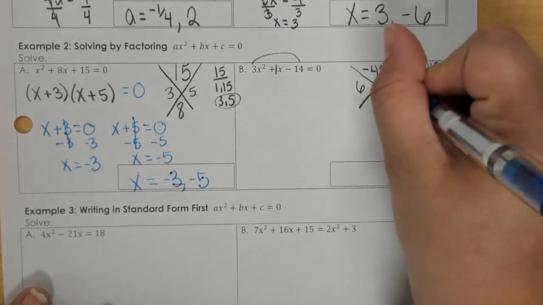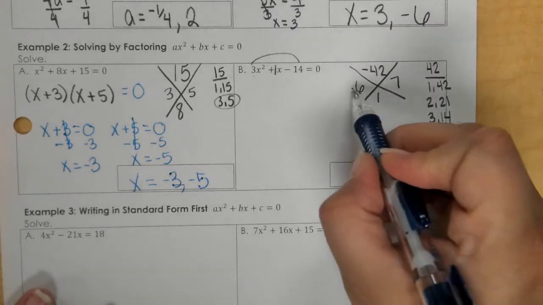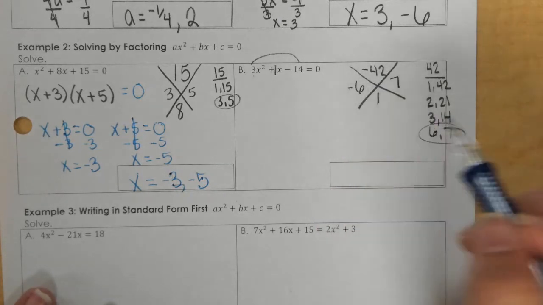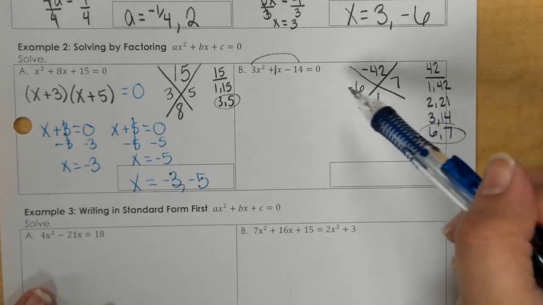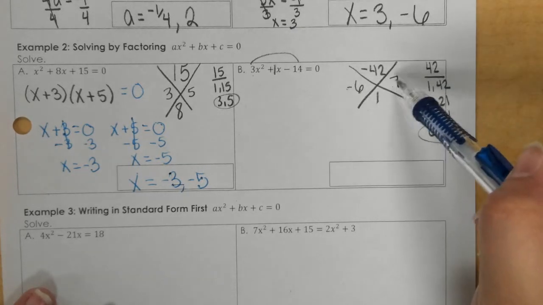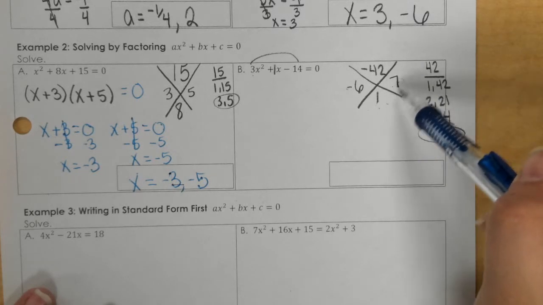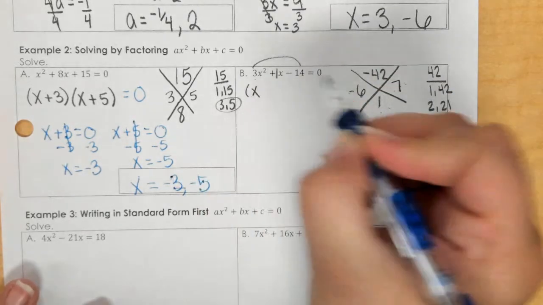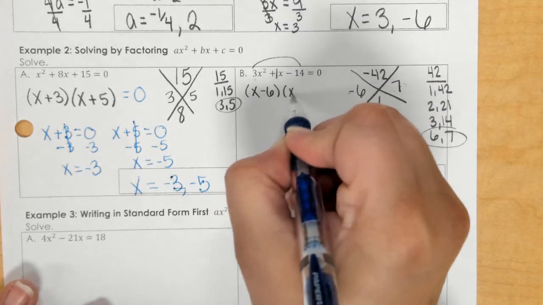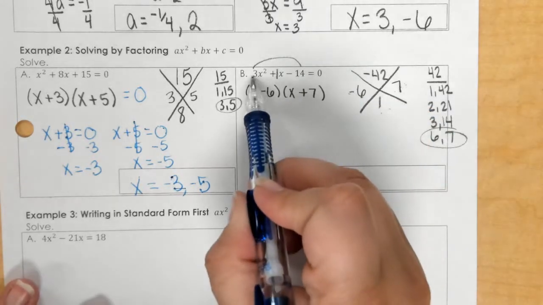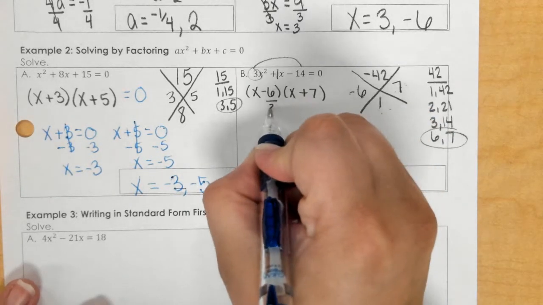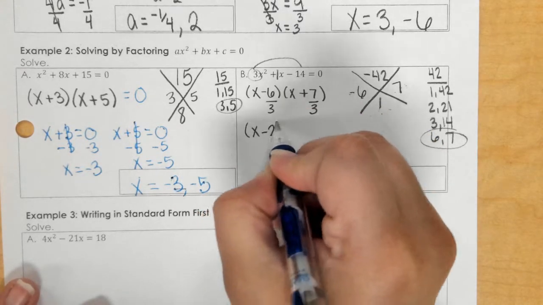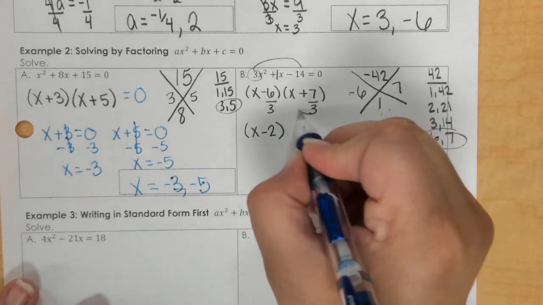So now I got to figure out my signs. Okay, so I'm going to go with a negative 6 because 7 minus 6 is positive 1. Multiply, I get negative 42. And lastly, if you do the small number first, big number second, these two numbers need to have matching signs, so they're both positive. So now I go over here and I rewrite it in factored form. But I can't forget I've got to divide by that 3. So if I divide by 3, I get x minus 2. Here I can't divide, so I bring the bottom up.